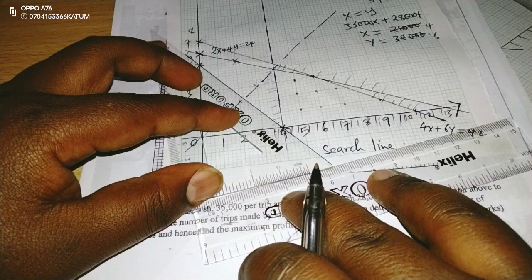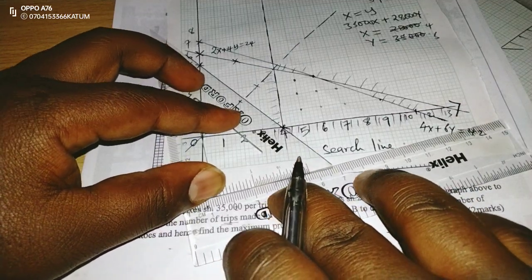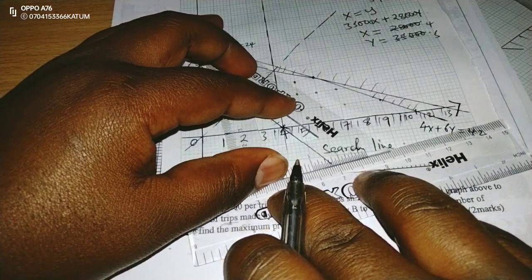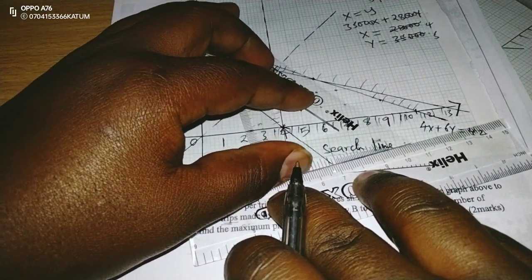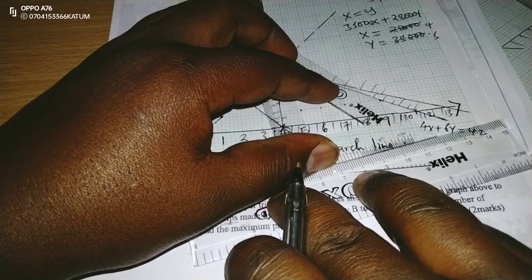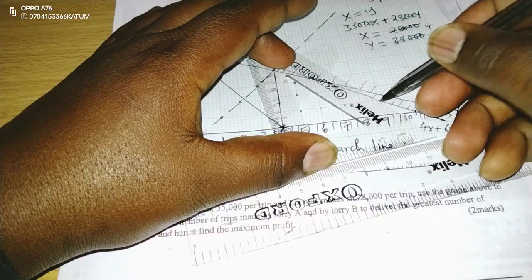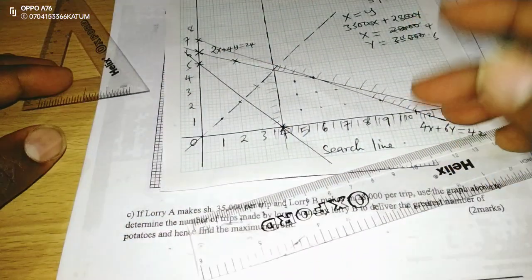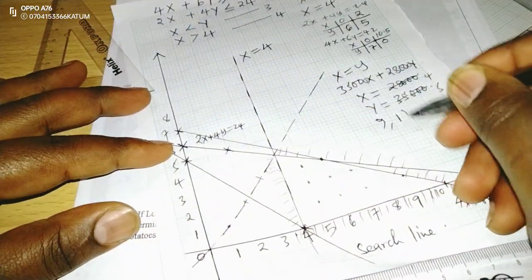Therefore, on the search line, my set square is aligned. I support it with a ruler. Then I slide it into the required region until I see the last. And the last is becoming 9. This one, the last in the region. So this is becoming 9 and 1. So I'm getting 9 and 1.